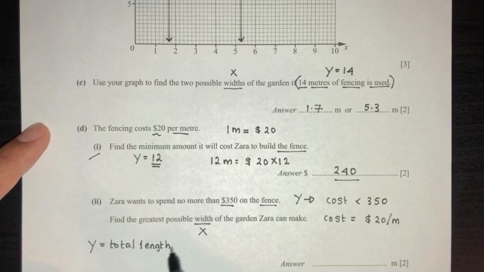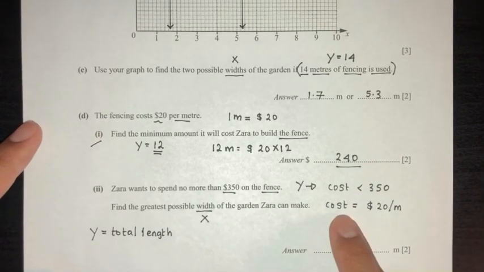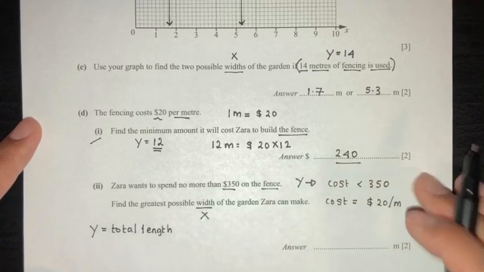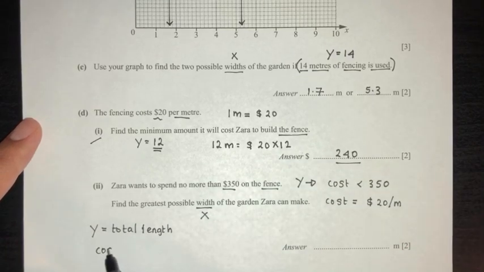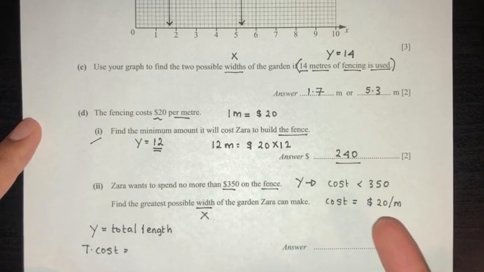It is in terms of meters, right? So your cost will depend on your length. So how do you find total costs? You will take the cost times the length. So you will take 20y, because that's how you find the amount it costs.